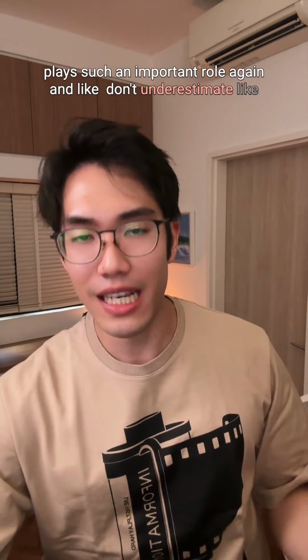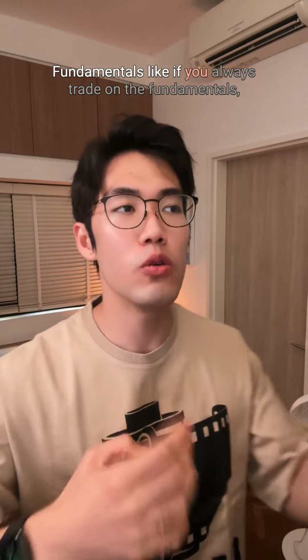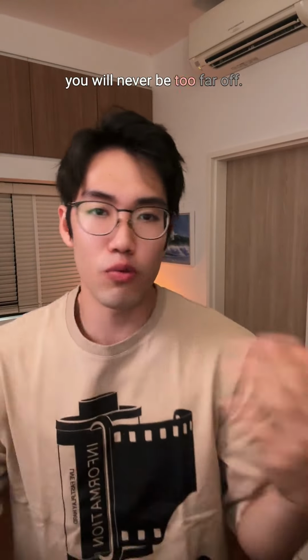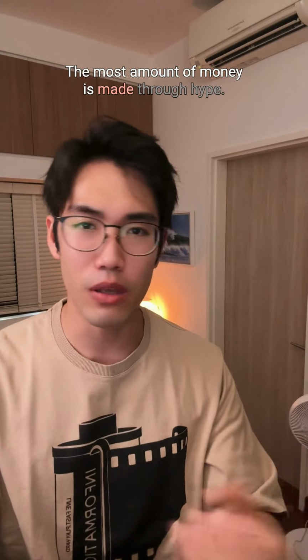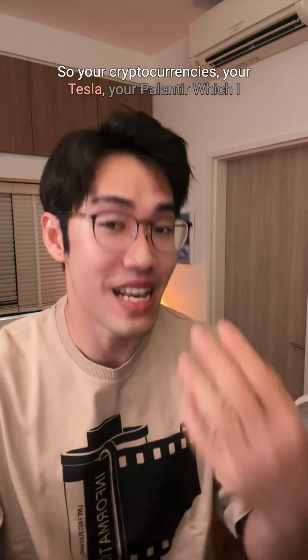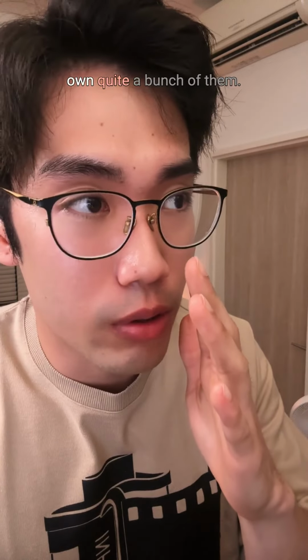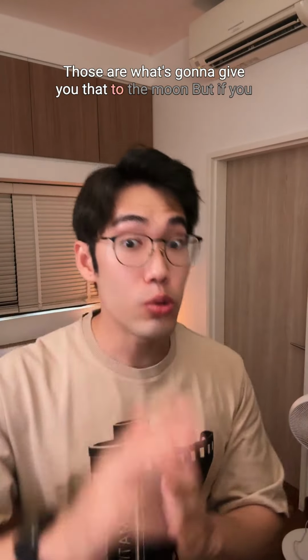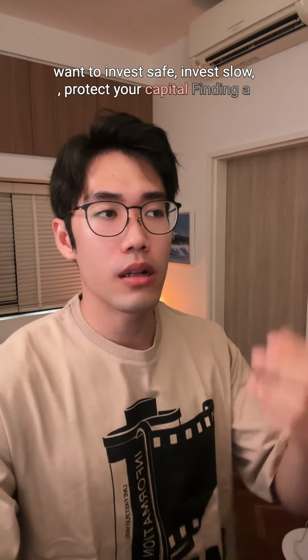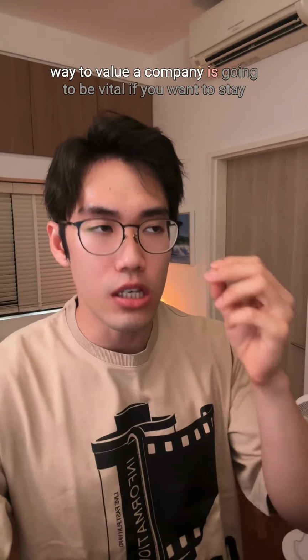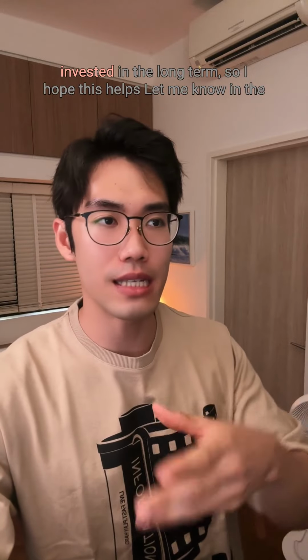Don't underestimate fundamentals. If you always trade on the fundamentals, you will never be too far off. You'll probably not make the most amount of money. The most amount of money is made through hype. So your cryptocurrencies, your Tesla, your Palantir, which I own quite a bunch of, those are what's going to give you that to the moon. But if you want to invest safe, invest slow, protect your capital, finding a way to value a company is going to be vital if you want to stay invested in the long term.